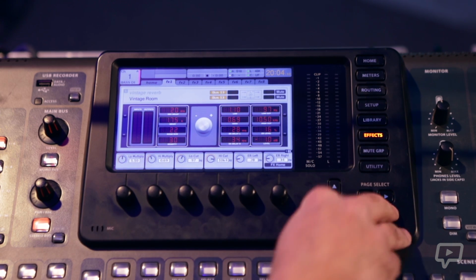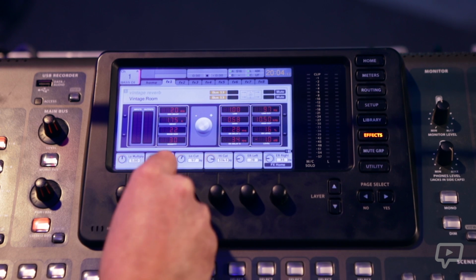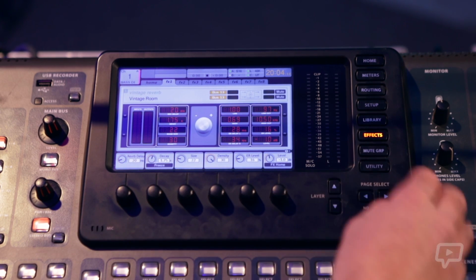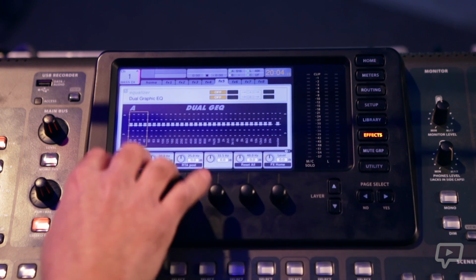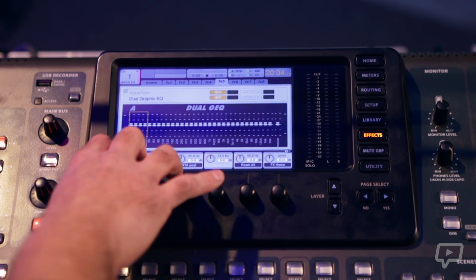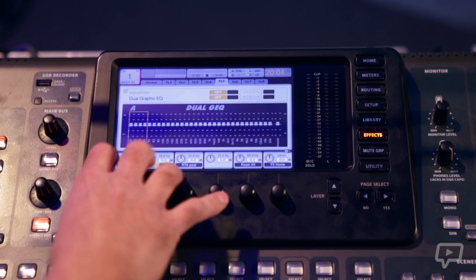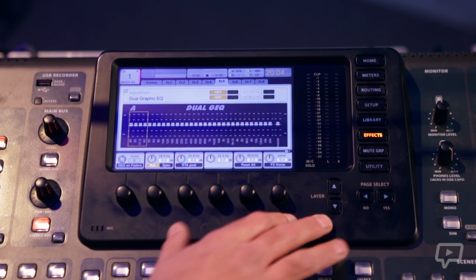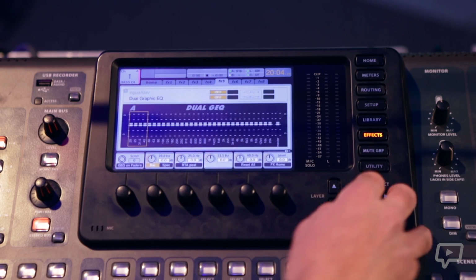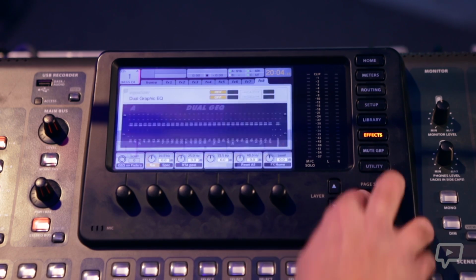Most of these effects units have 2 pages of variables. Some do not. And then by default, effects racks 5 through 8 are dual graphic EQs, which you can assign to any output on the console.